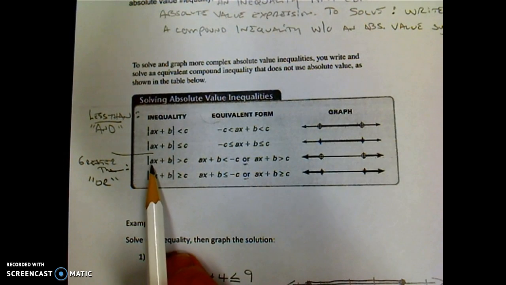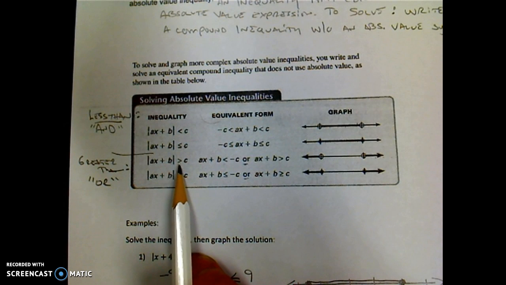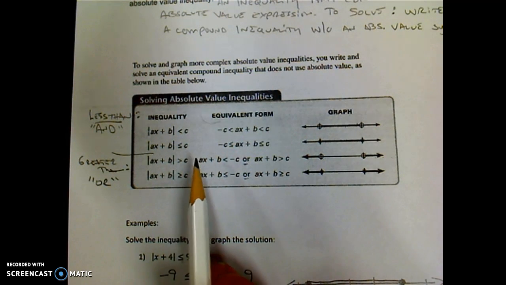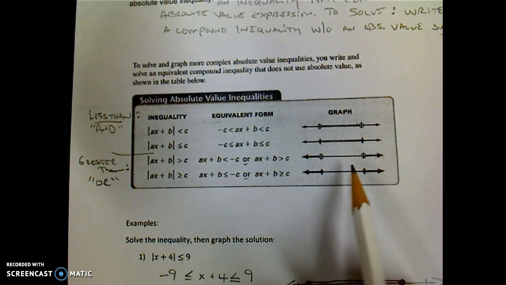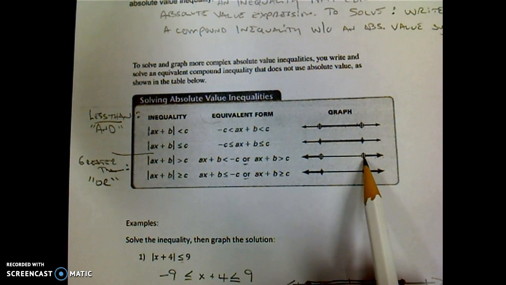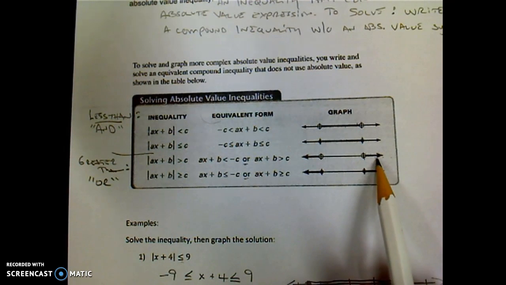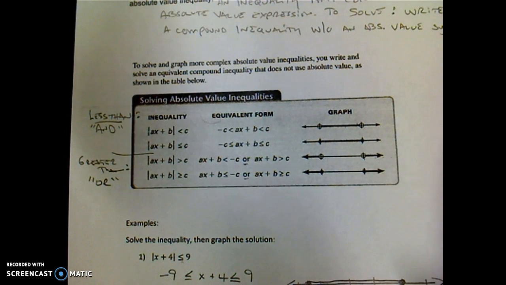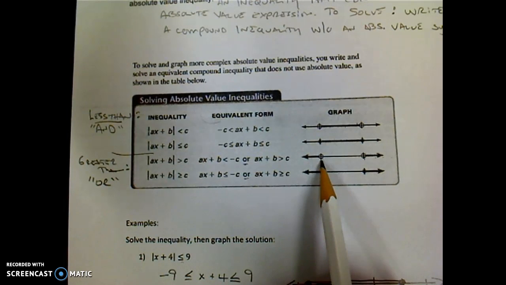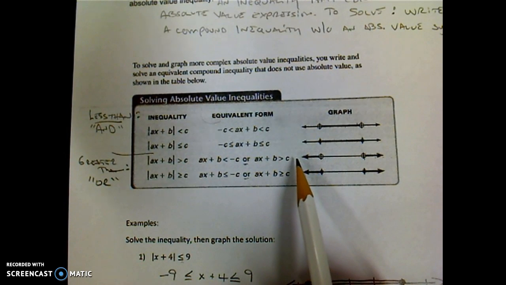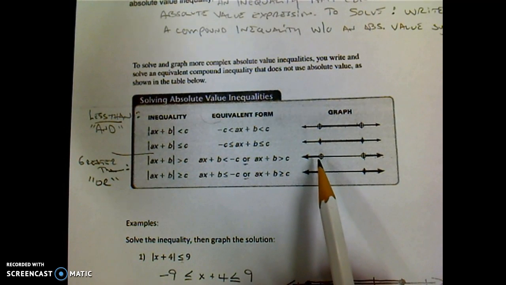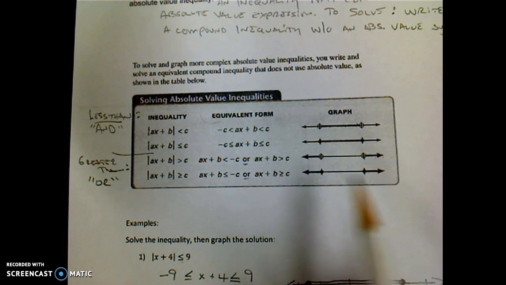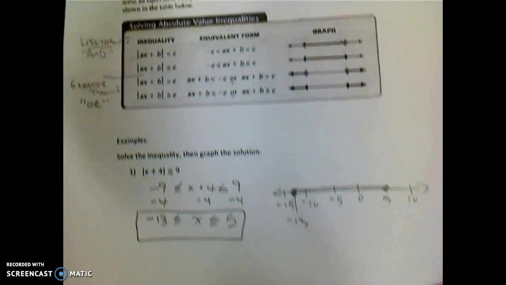Similarly, if I'm talking about absolute value of ax plus b greater than c, the number is actually farther away from 0 on a number line. What kind of numbers are those? If this is positive 7, what's farther away from 0 than positive 7? 8, 9, 10, 50, greater than positive 7. And the same way with negative 7. What's farther away from 0? Negative 8, negative 9, negative 10. That looks like the or compound inequality: 2 endpoints and arrows going in opposite directions. So let's solve a couple of examples.